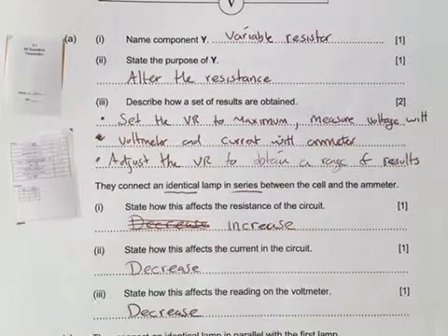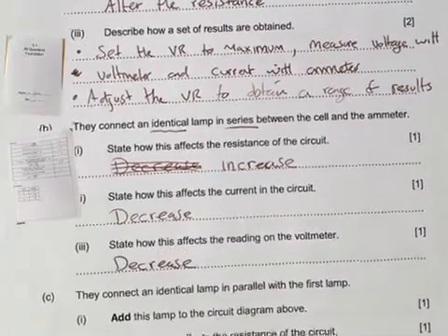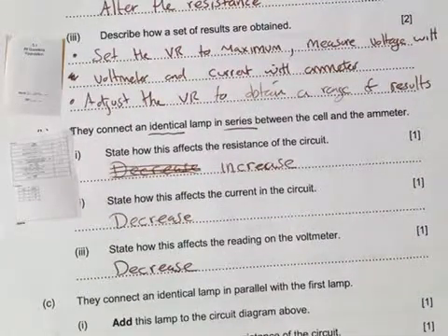They connect an identical lamp in series, so that's next to it, between the cell and the ammeter. State how this affects the resistance. Well, those bulbs are going to get dimmer because it's in series, so it's going to increase the resistance. Therefore, the current is going to decrease. That's why they get dimmer. So if resistance increases, current decreases.